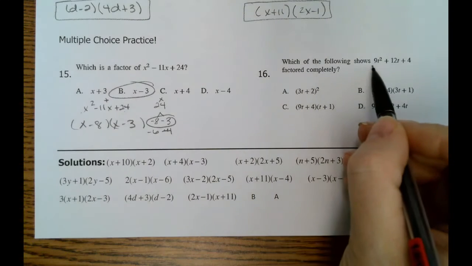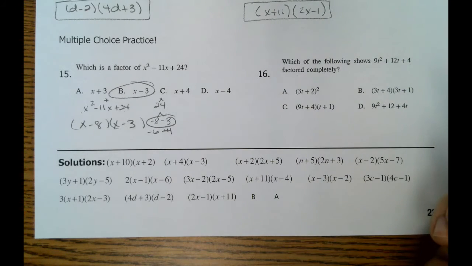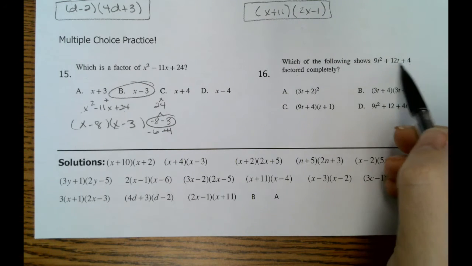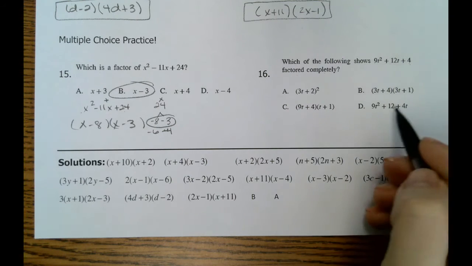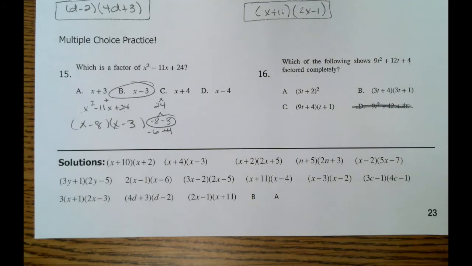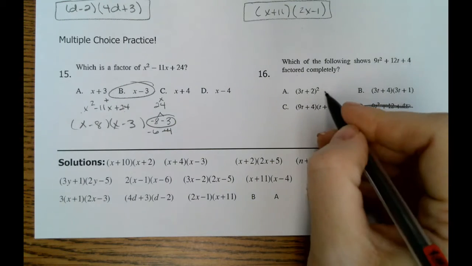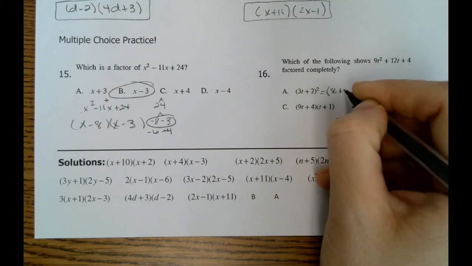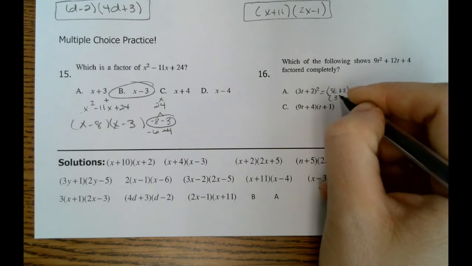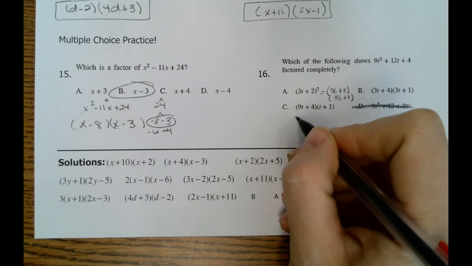Okay, number 16, which of the following shows this guy factored completely? So there's two different ways you can do this. You can factor this, or you can look at these and try to refactor it. We know that D isn't going to be an answer because that's not factored. It's probably going to be B or C. It could be A. This is the same thing as 3t plus 2 times 3t plus 2. So it could be that one. Let's just go ahead and factor it.